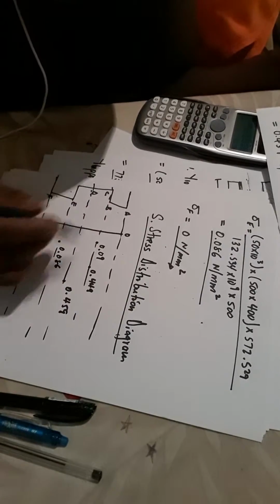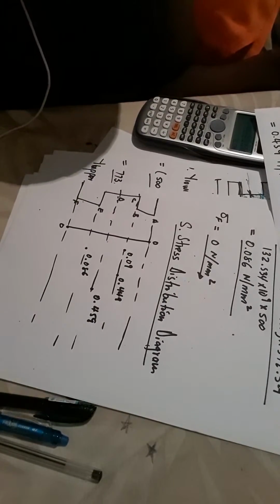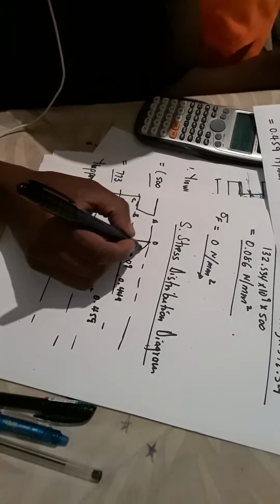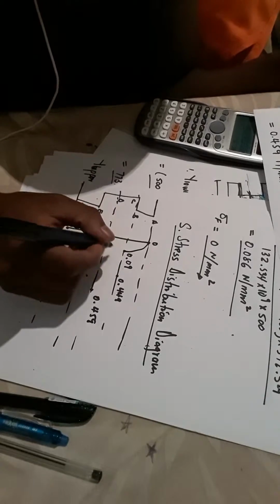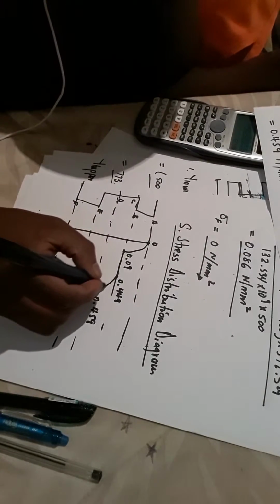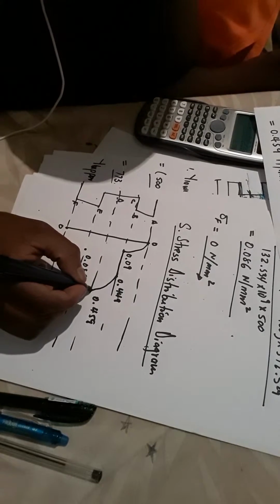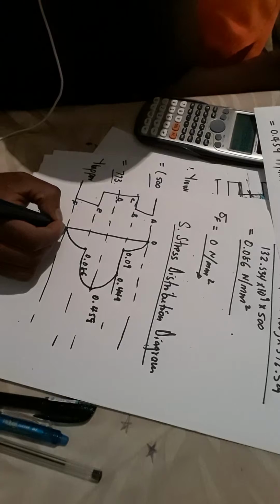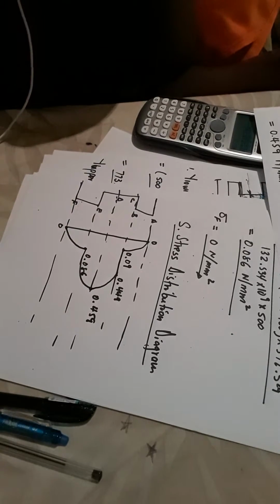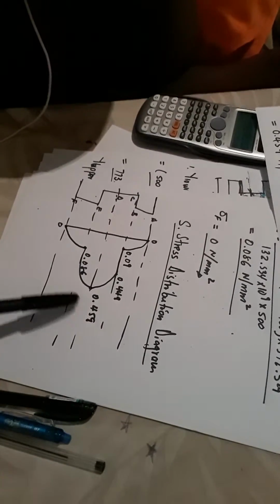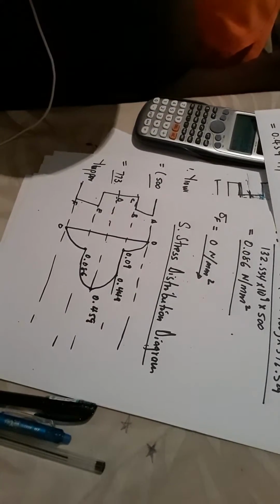Once you've plotted all your points in your diagram, you simply join those points, one after the other. So this is how you draw your shear stress distribution diagram.